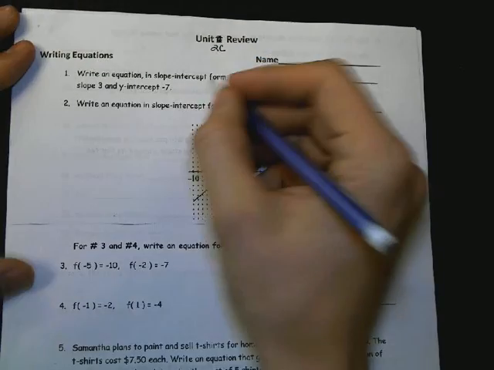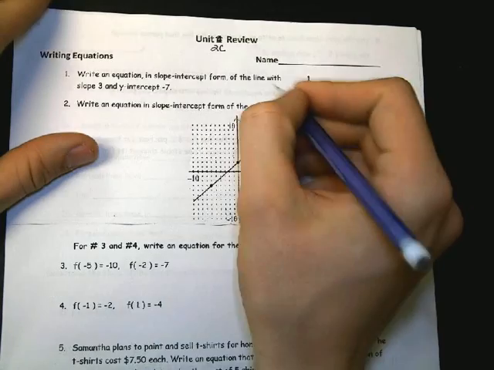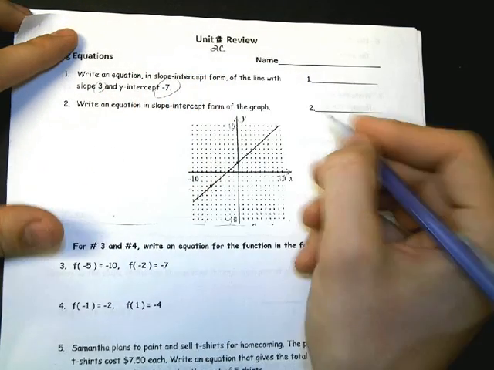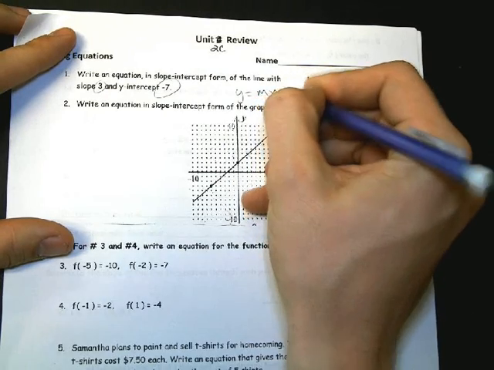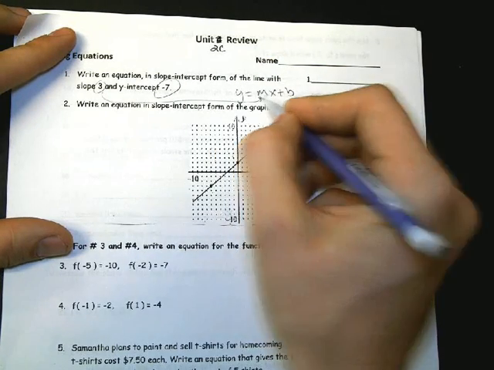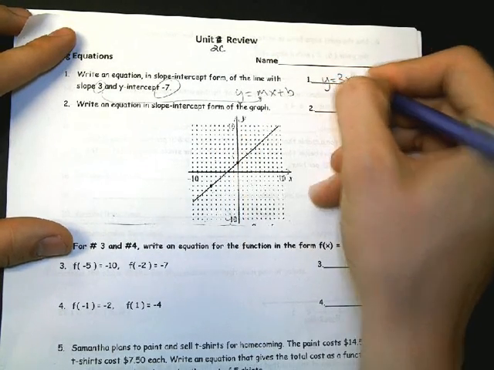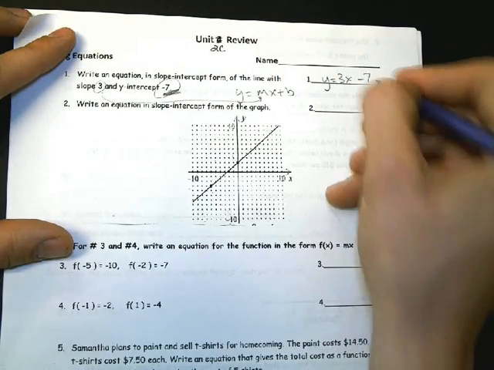Here we go. Write an equation in slope-intercept form. We got a slope of 3, y-intercept of -7, so we're ready to use this equation right here, y equals mx plus b. I'm going to take that slope and drop it right into the equation. So y equals 3x. The y-intercept is given, so I got that -3.